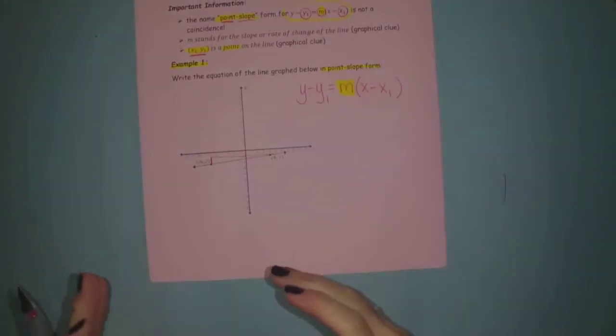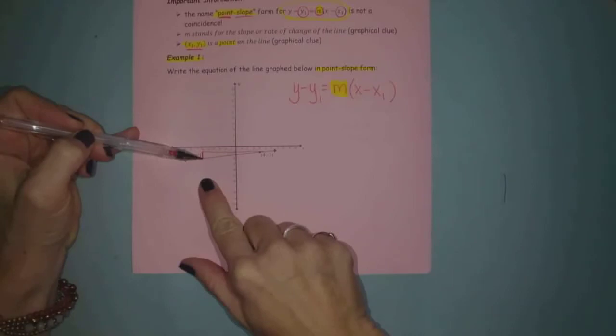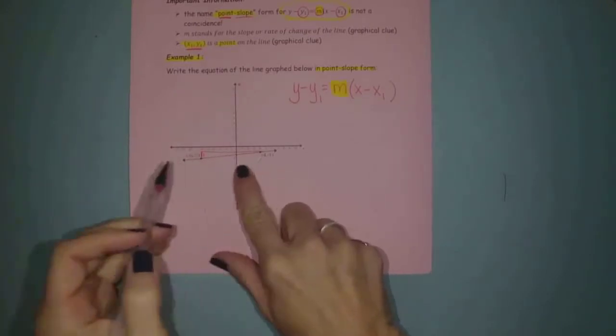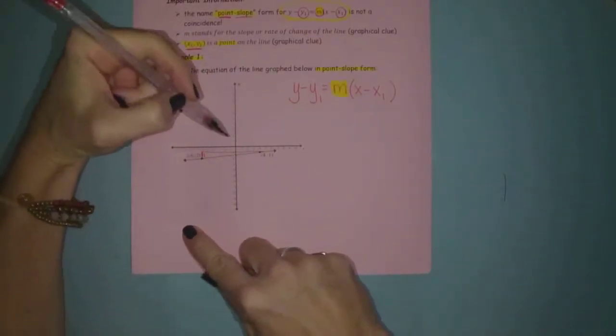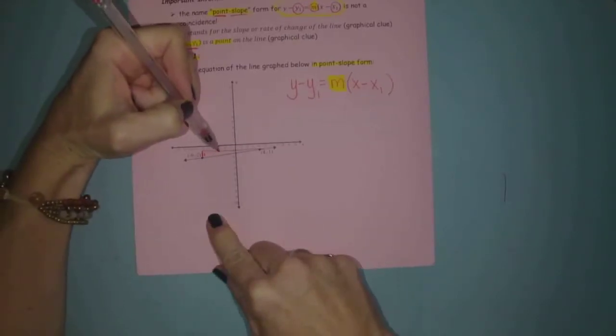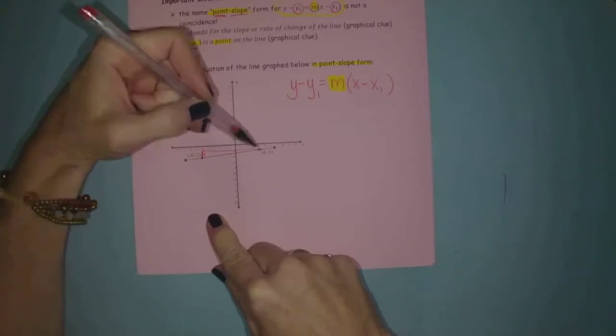Okay, so by counting the slope, it looks like I'm just going up 1. So I'm rising 1 and I'm running. I apologize because the graph is a little faint here in color, but I'll do my best here. Let's see. 1, 2, 3, 4, 5, 6, 7, 8, 9, 10.